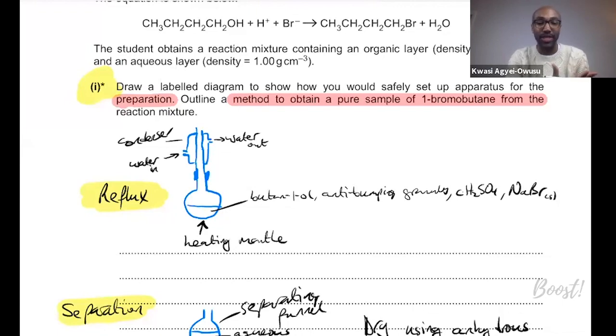You need to use a separating funnel because the halogenoalkane is denser, and so you can separate it out that way. You can dry the halogenoalkane, which is a liquid. We're going to dry it by using a drying agent like anhydrous magnesium sulfate, and then filter out the magnesium sulfate, and the liquid you've got, you can then redistill it to get rid of any other liquid impurities.